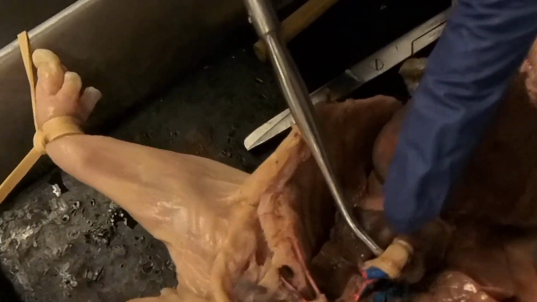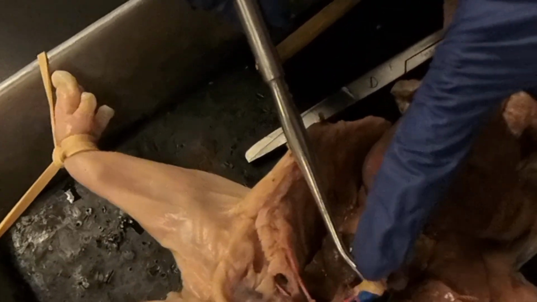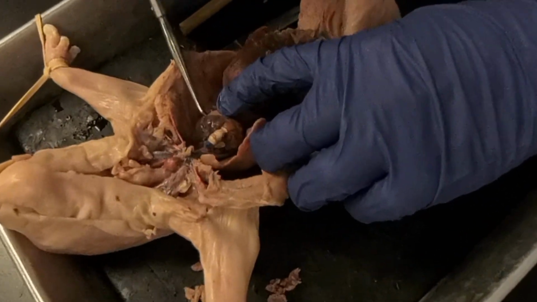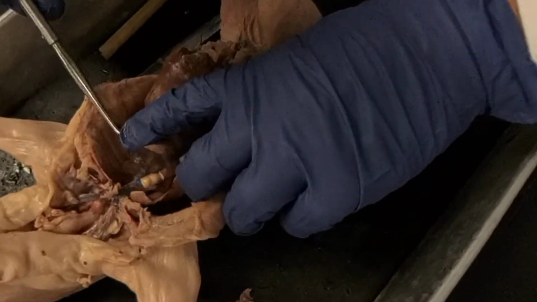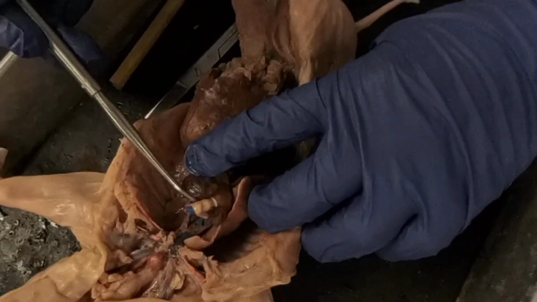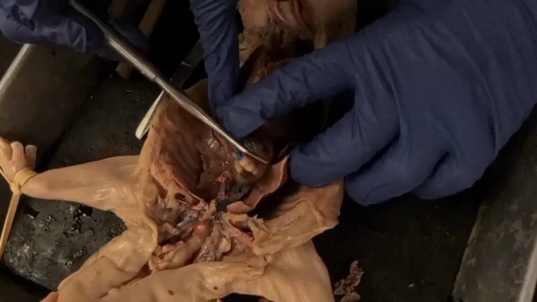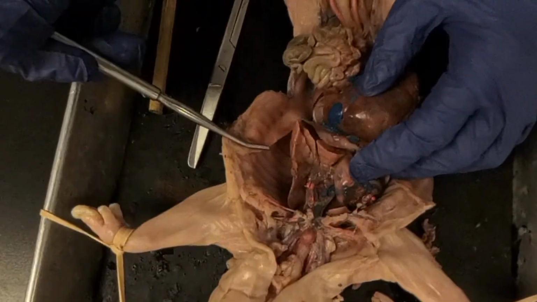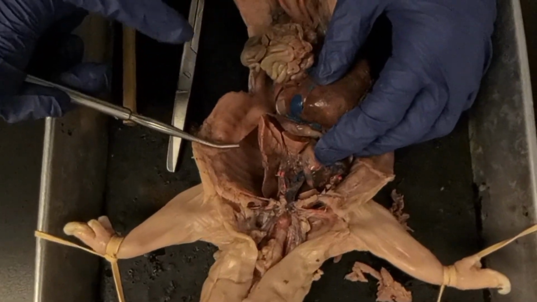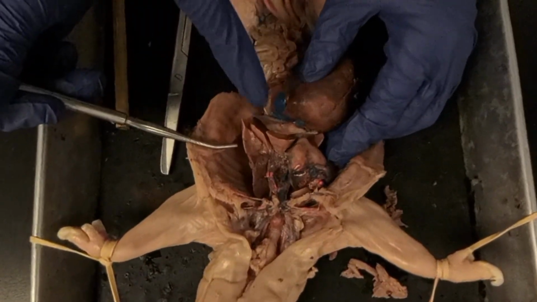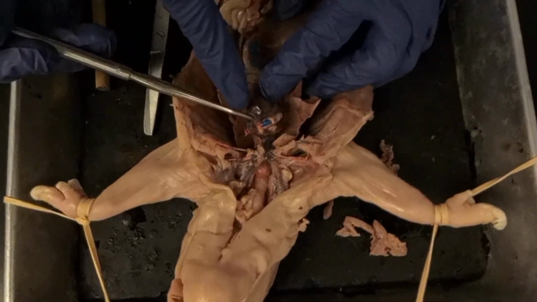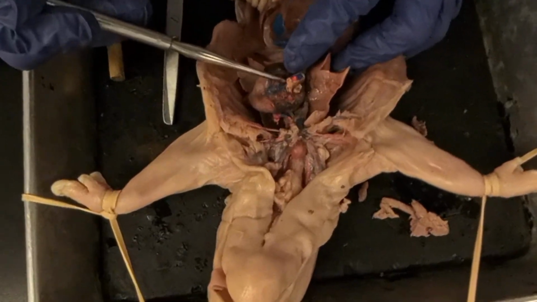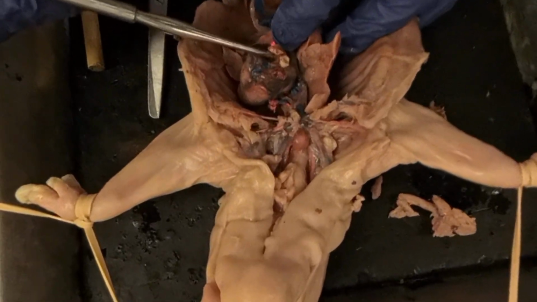And the pulmonary artery is right here, the white thing, and it goes from the right ventricle to the lungs where it gets oxygen, which is right here. And then there's a pulmonary vein, which brings that oxygenated blood from the lungs back to the heart, into the left atrium.